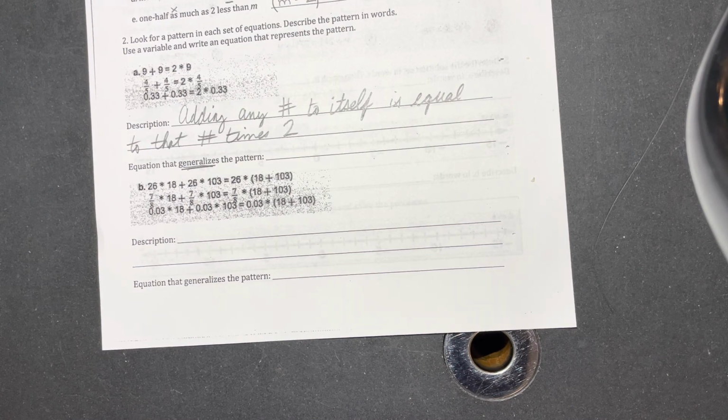Do you make your own pattern, or your own number problem for that description? We do need to make another equation that follows that pattern, but am I using numbers if it says to generalize it? Using variables. Yes, I'm going to use a variable in there.